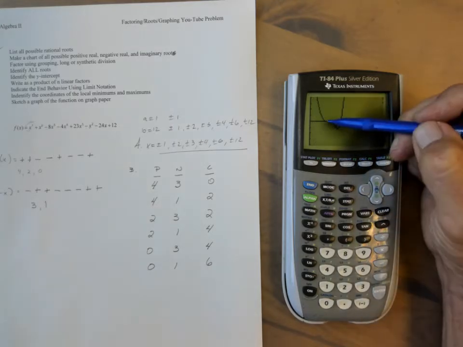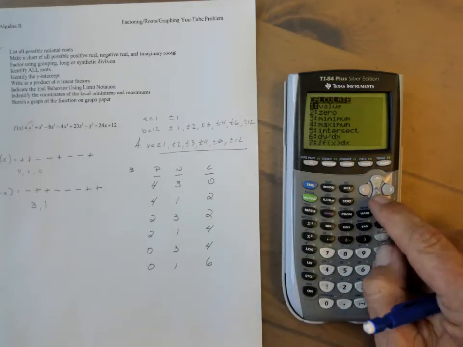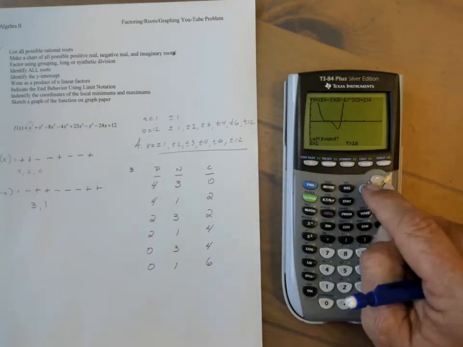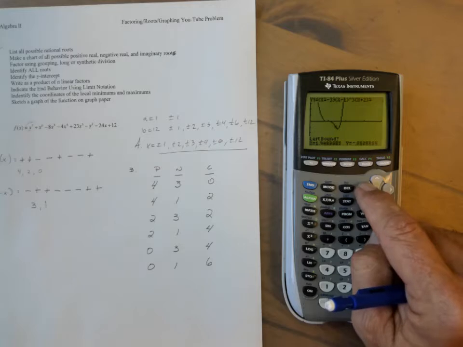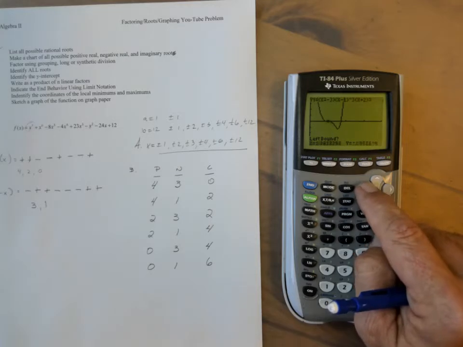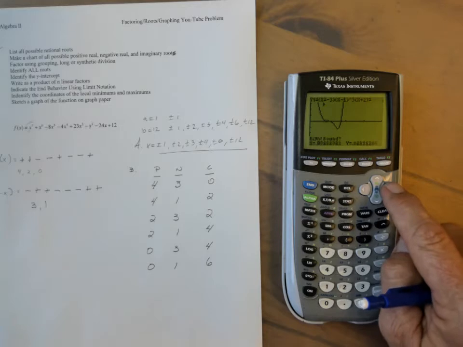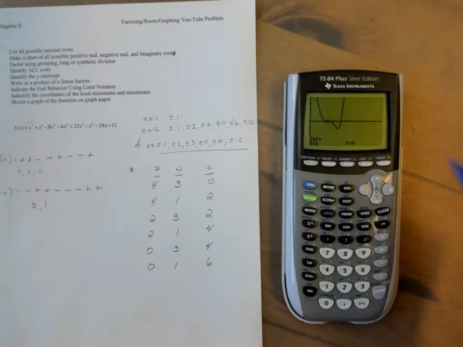Well, sure enough, it looks like I have a triple root at 1. To confirm that, I'm going to go second calc, zero. I am at x equals 2, so I'm going to use my left arrow to get the cursor to the left of that root and hit enter. Then I go to the right of that, hit enter again. And sure enough, 1 is a root.